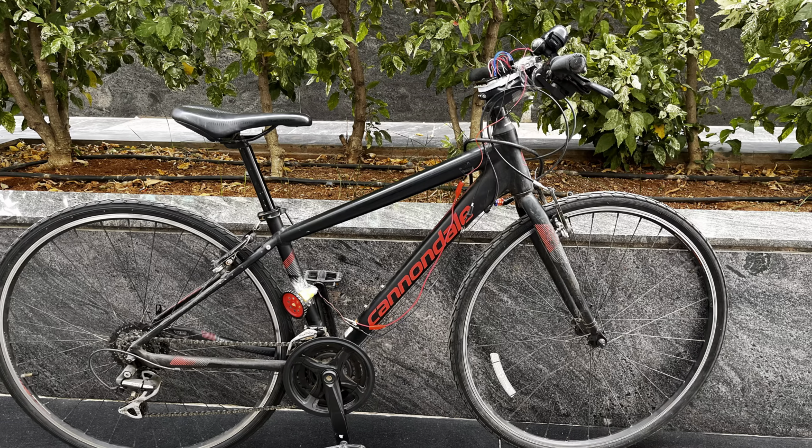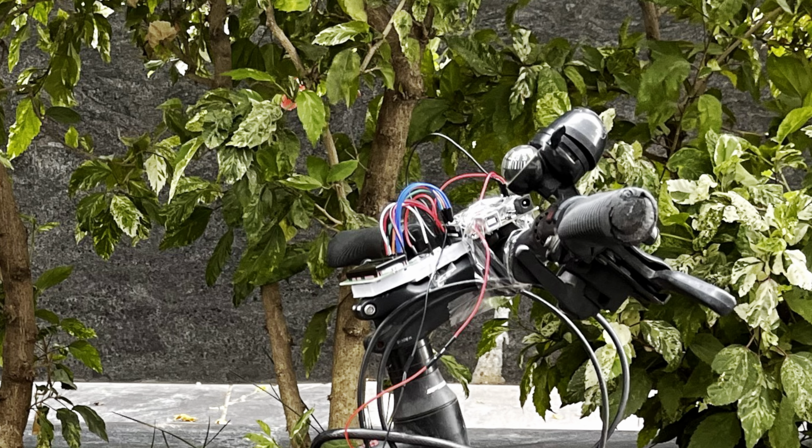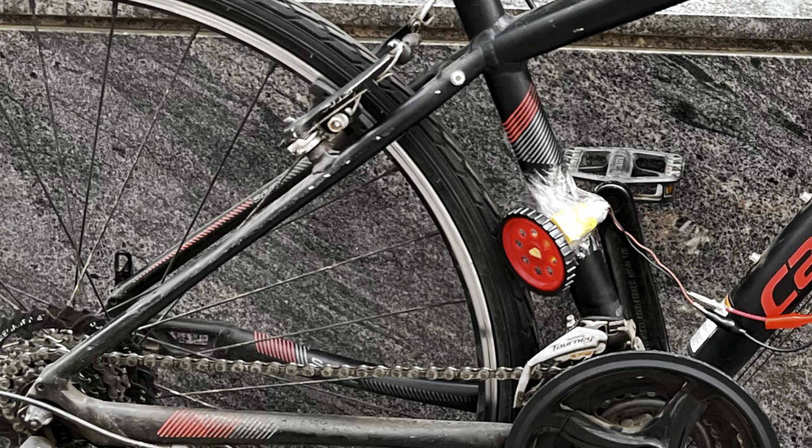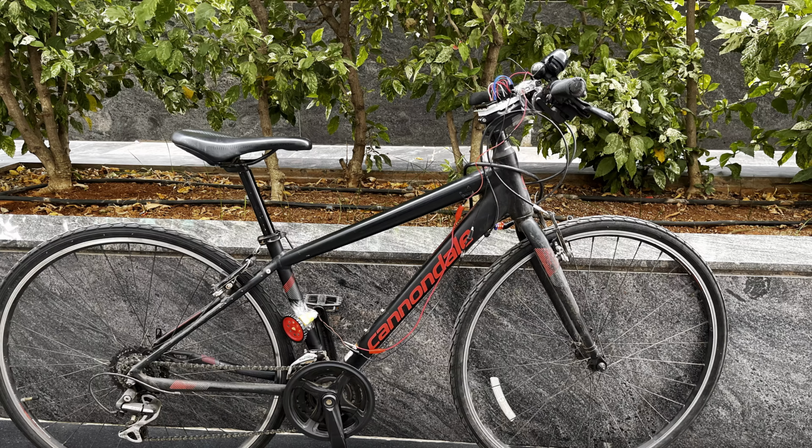This was my cycle 1 year ago, and this is the speedometer I tried to create. And this is the motor which, when you spun, detected your speed. I mean, it seemed pretty straightforward, right? But that's not how it always plays.